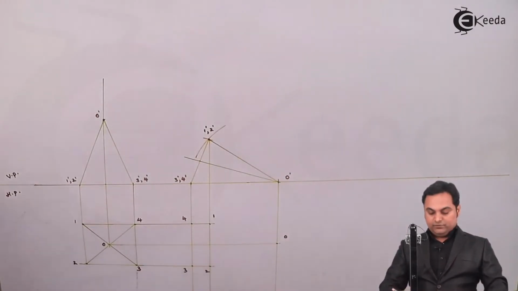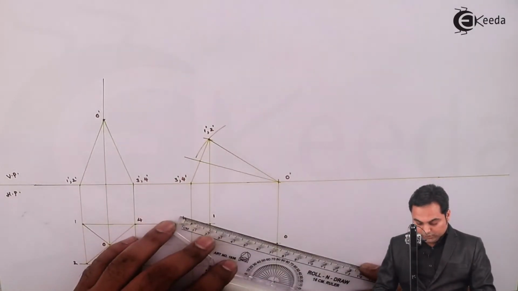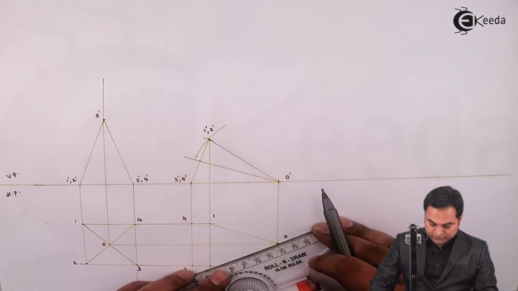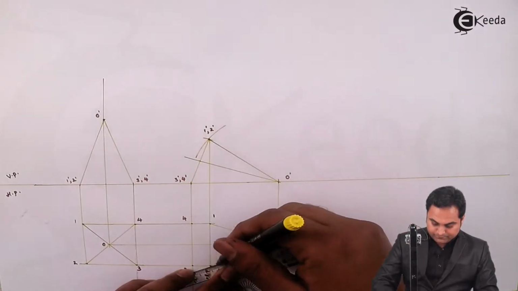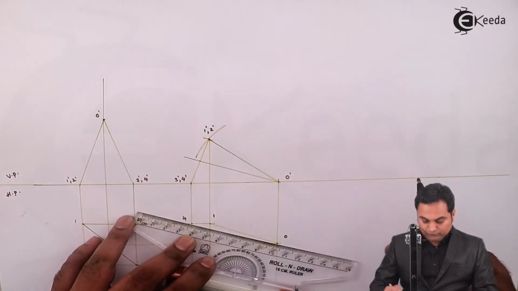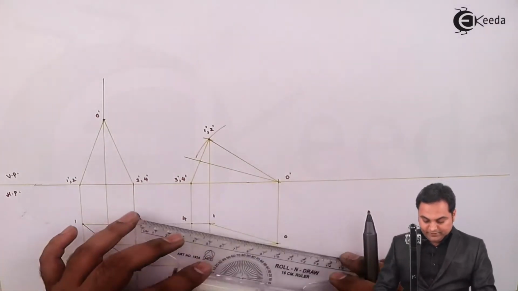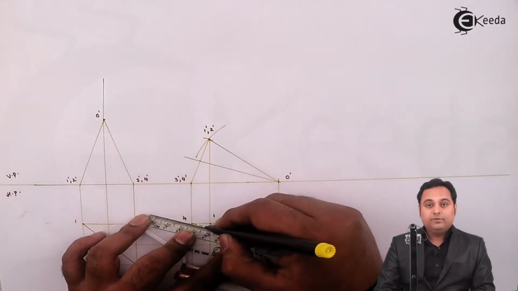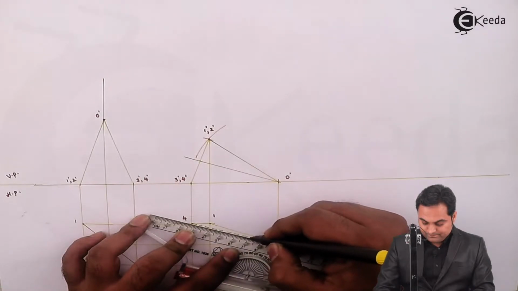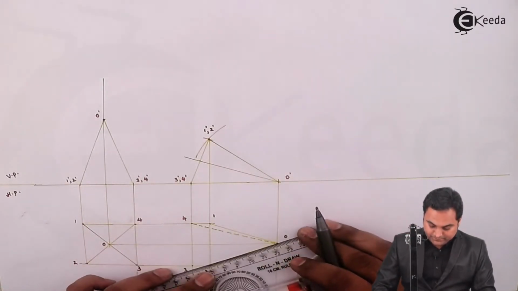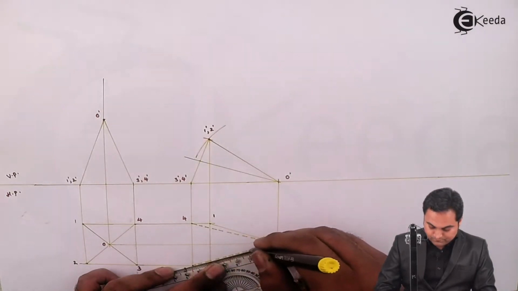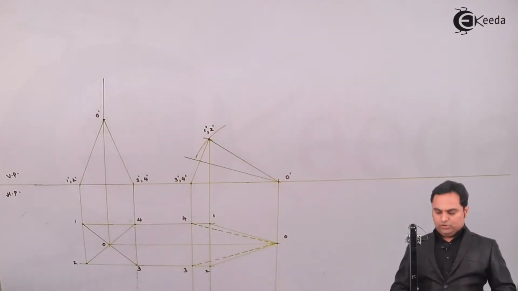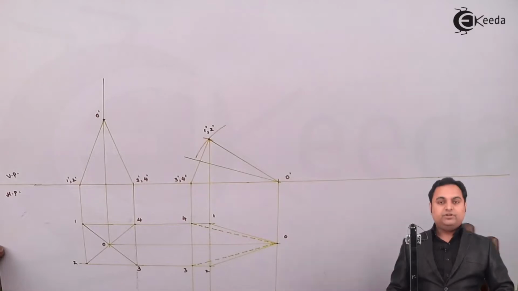Joining all the points in proper sequence, entire base is visible. So 1 2 O will be connected, that is closer to observer, so visible. O to 2 is also visible, so connected. Then O to 4, that is going behind the observer, so it will be hidden. So drawing it with the help of dotted line. I am not making anything dark here. First we have to keep it light. Next O to 3 is connected. So now this is the top view of the pyramid and it can be seen that it is resting on the triangular face O34 as mentioned in the question.